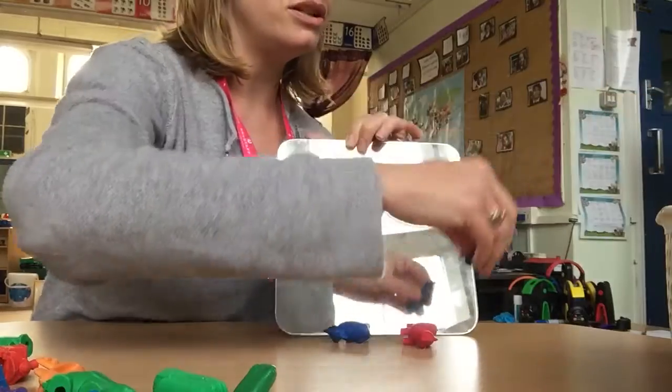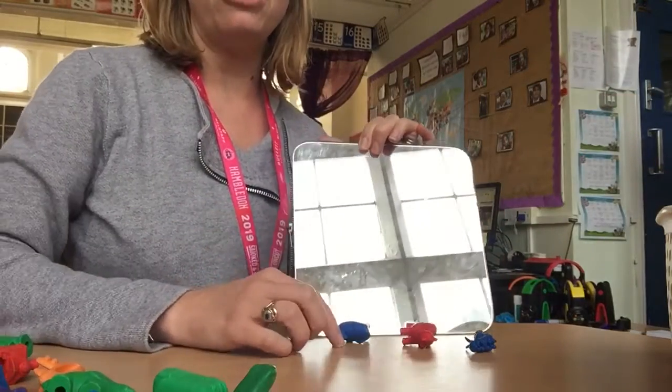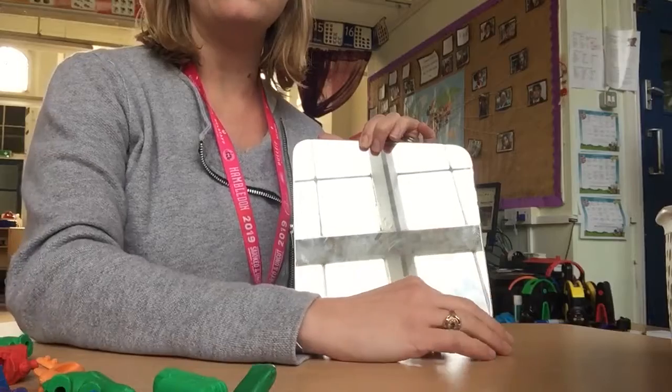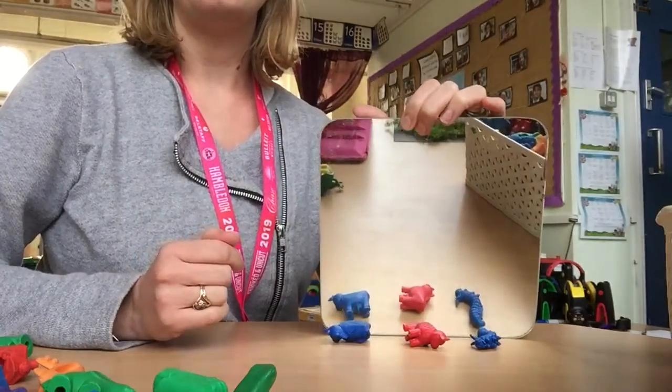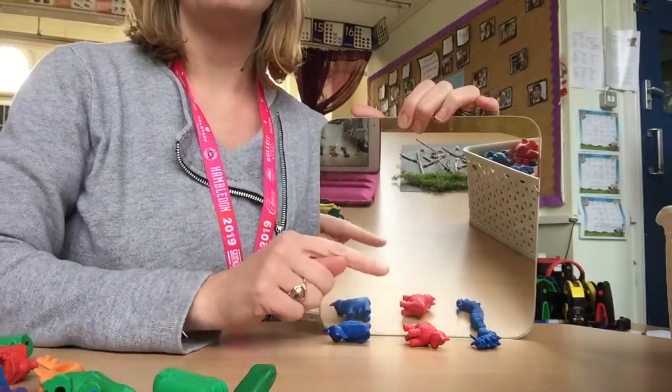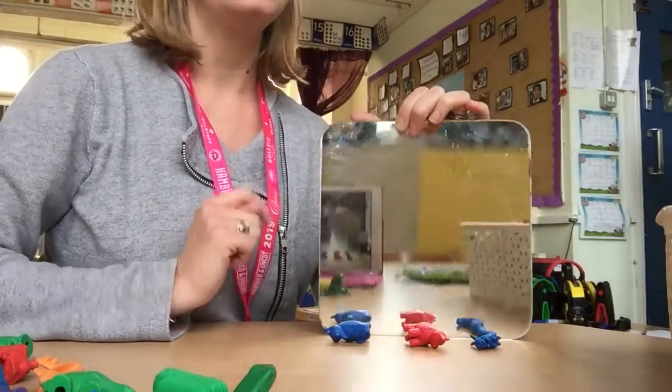Let's do another one. Let's try and find, I'm going to put 3 now. Can you see my 3 objects? 1, 2, 3. Let's find out what double 3 is. Double 3. There they are. Double 3 is 1, 2, 3, 4, 5, 6. Double 3 is 6.